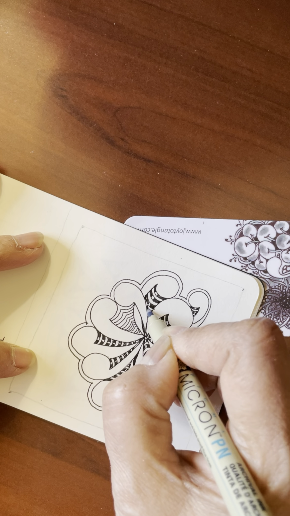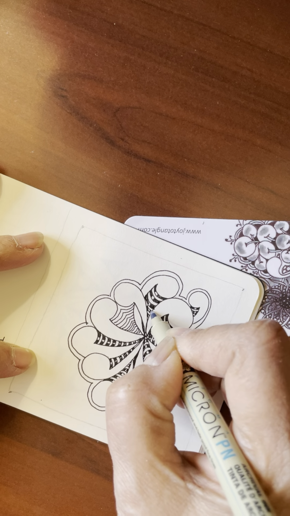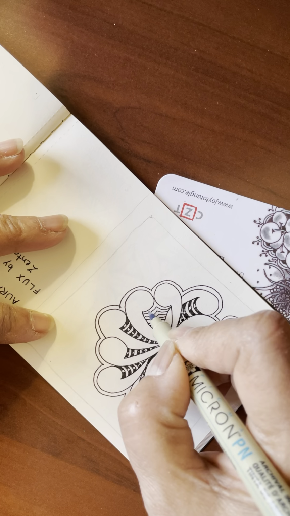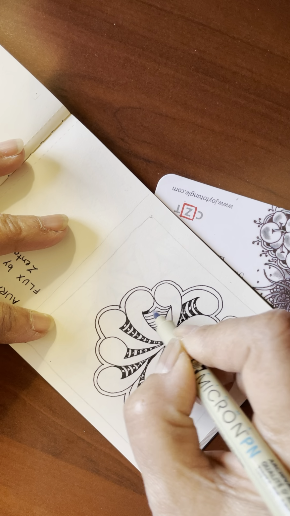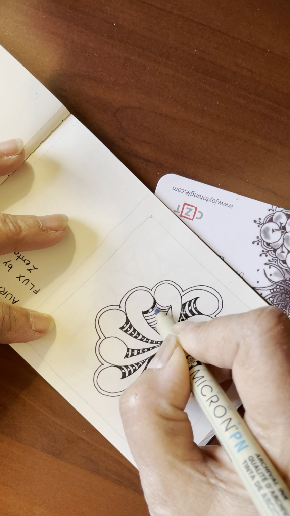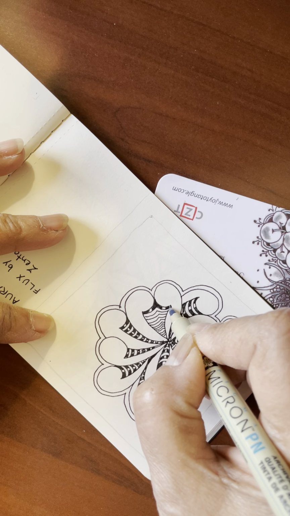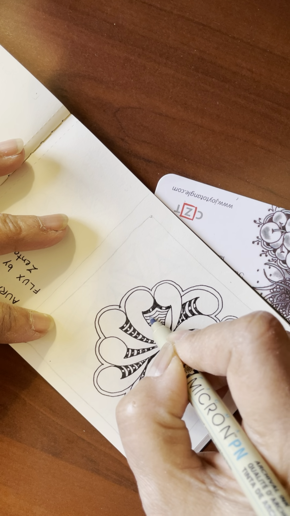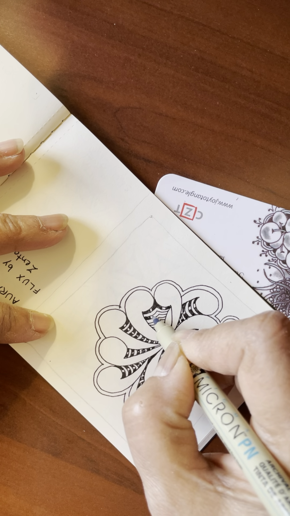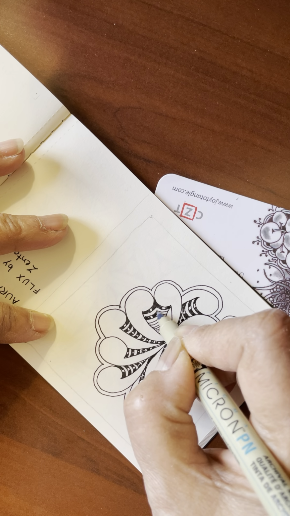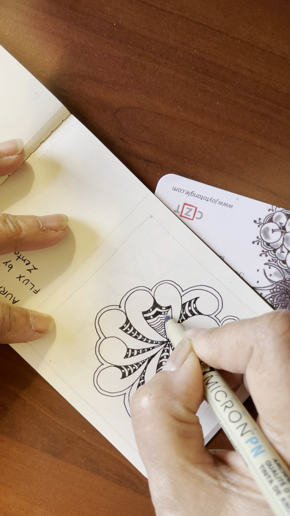So just don't think about it, just practice every day. It is all just muscle memory. I mean, you have to give your hands enough of a workout.